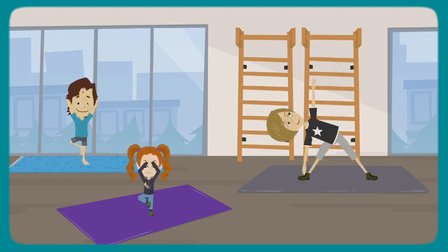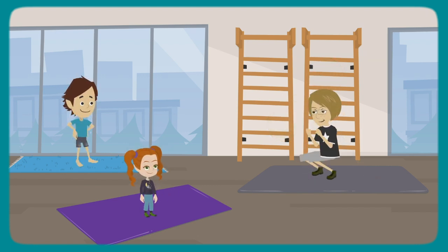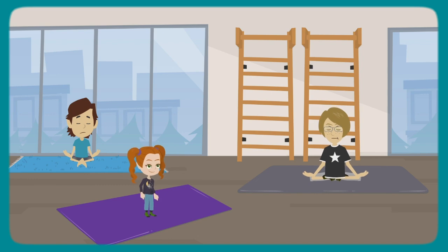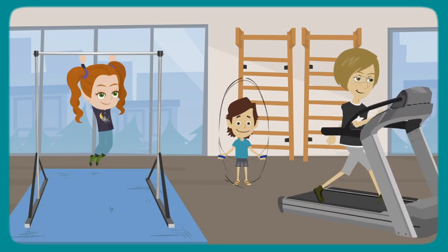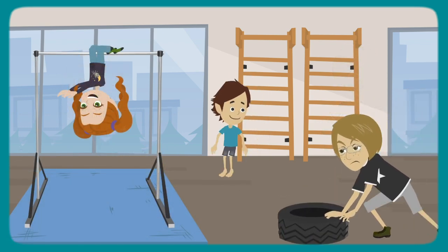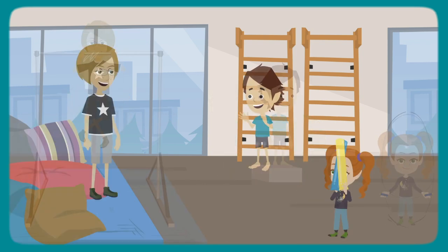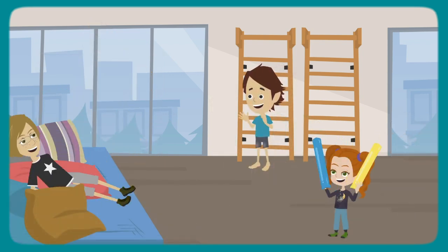Proprioceptive input is sensations from your joints and muscles. This is typically pushing and pulling input. Like deep pressure, many people find that this input is calming and helps them focus. Children with a higher threshold for proprioception may seek out this input by moving, hanging, pushing, pulling, jumping, and crashing.